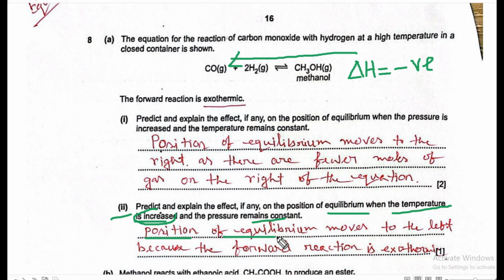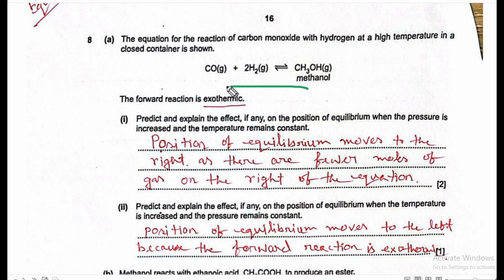Position of equilibrium moves to the left, because the forward reaction is exothermic. So if you increase temperature, equilibrium will move to the endothermic direction to absorb heat or to reduce temperature. That's why increasing temperature, equilibrium will move to the left, because forward reaction is exothermic, or you can write reverse reaction is endothermic.